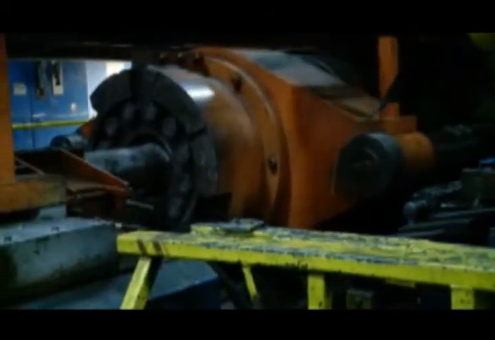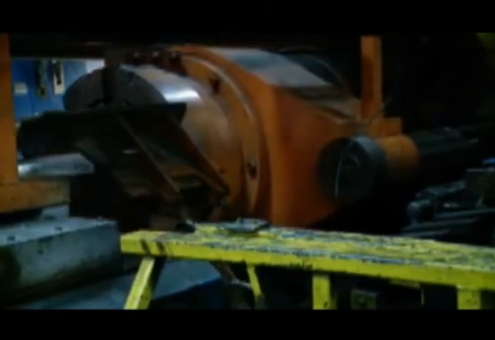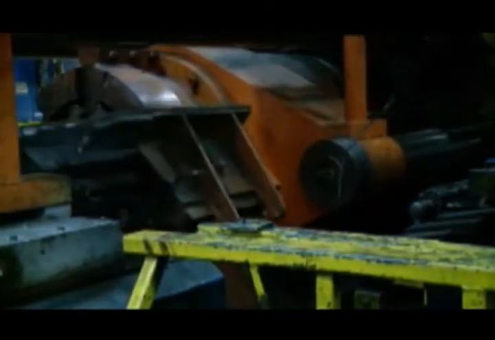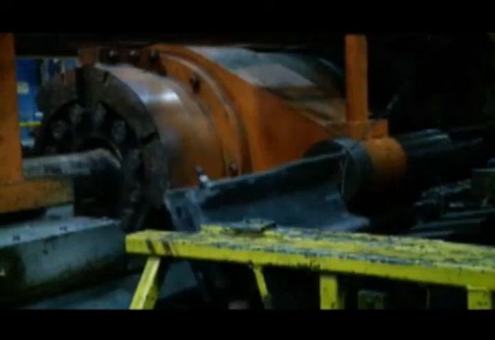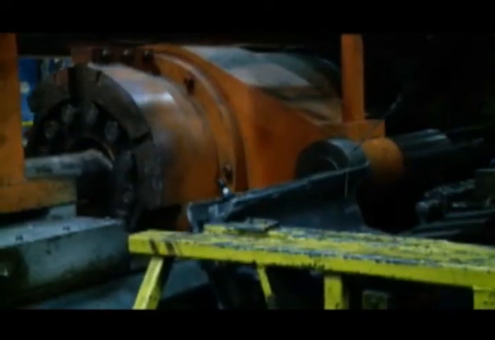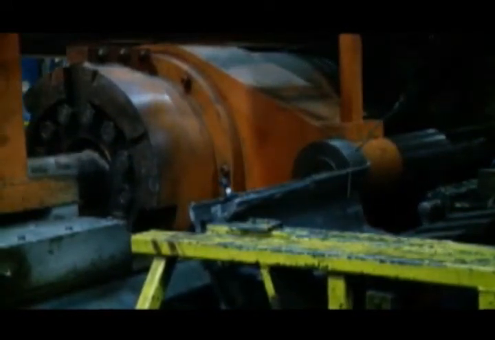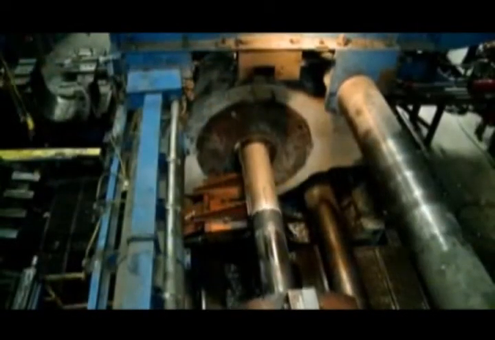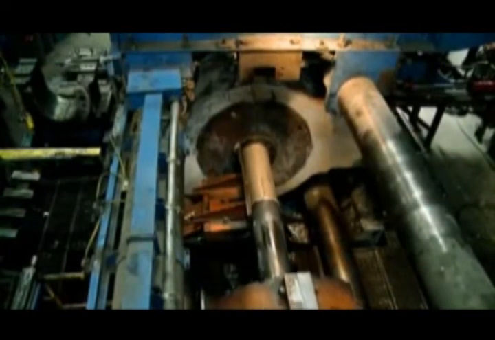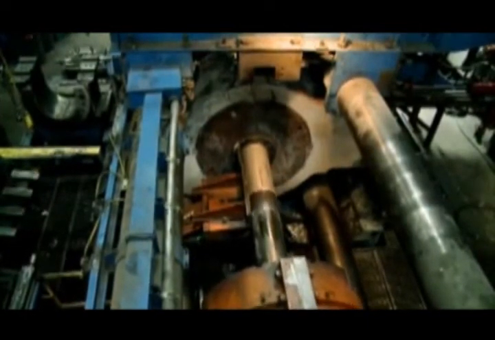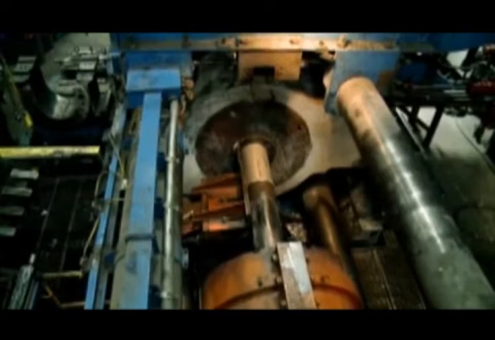This video is just to make you aware of the process. But there are many different versions of extrusion, like backward extrusion, etc. We will explain them later when we take them up in the usual chapters.